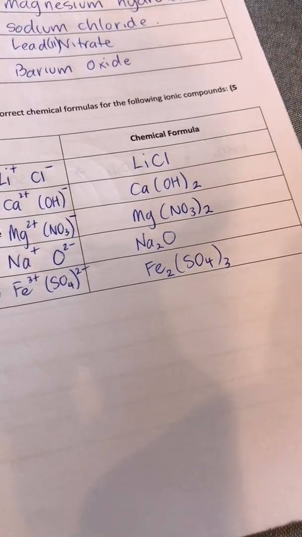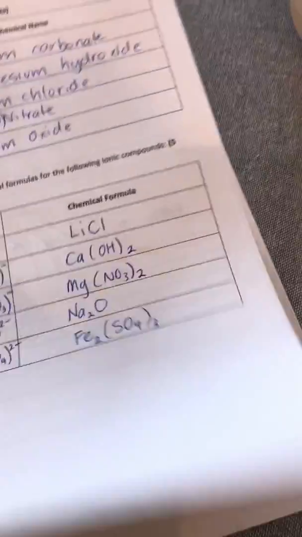Like paint on my fingernails. Alright, as in house paint. Moving on to balancing equations.